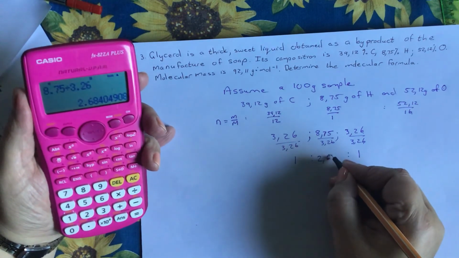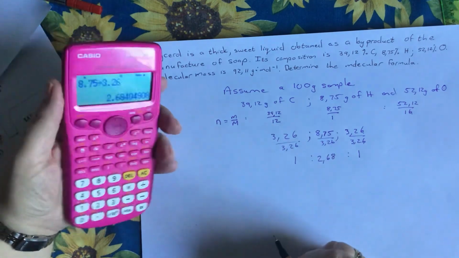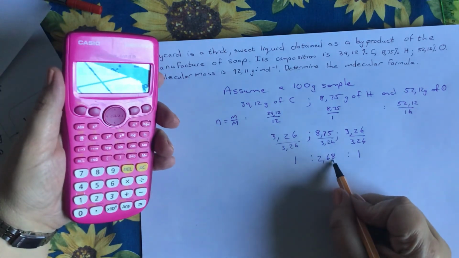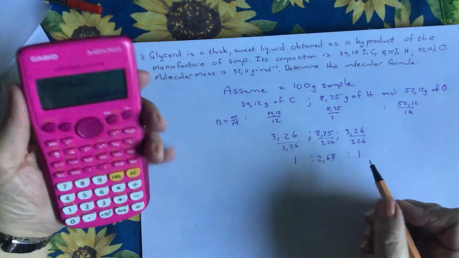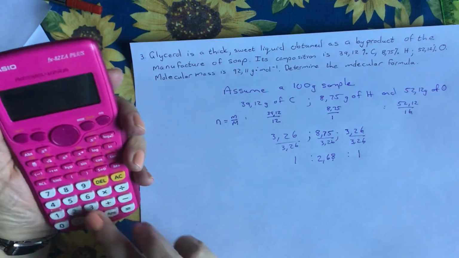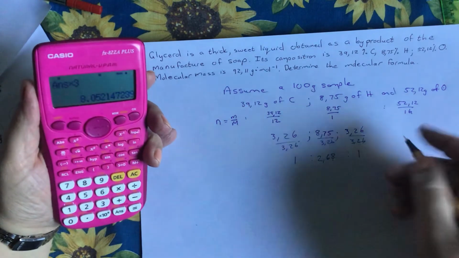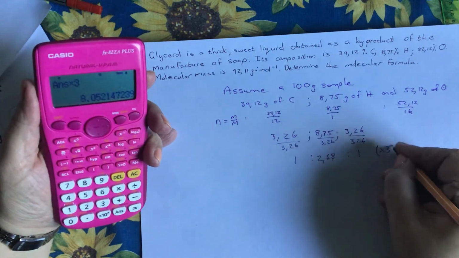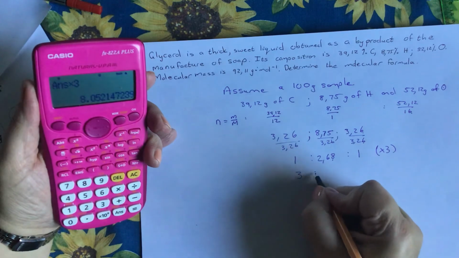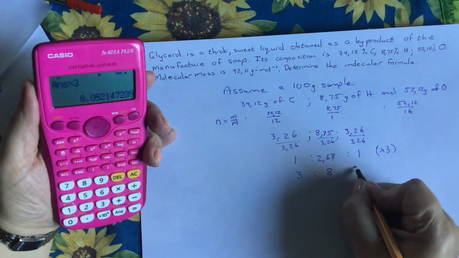2.68. Is there a way that I can get this to a whole number, 2.67? Yes, by multiplying that by 3, I get this to be 8. So I'm going to multiply everything by 3, and that is 3, 8, and 3.